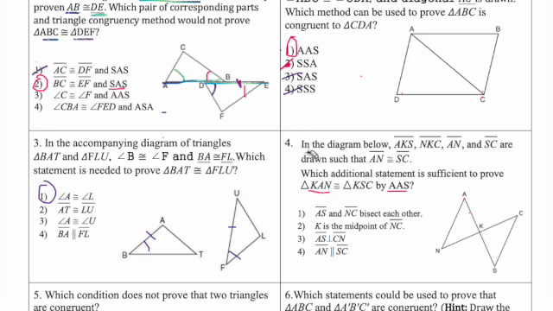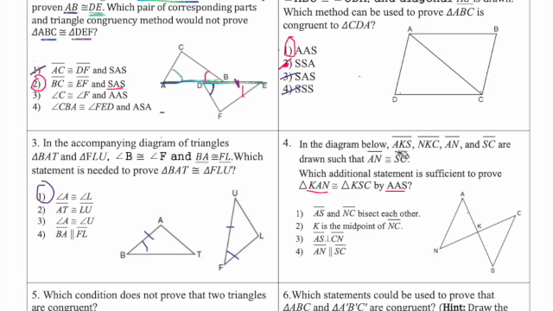Question 4. In the diagram below, line segment AKS and segment NKC, segment AN and SC are drawn such that segment AN is congruent to SC. Which additional statement is sufficient to prove triangle KAN is congruent to triangle KSC by angle side?